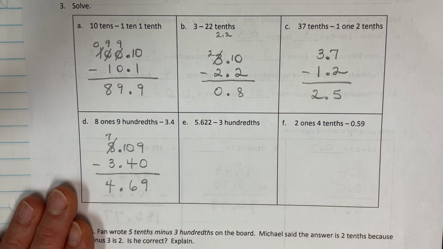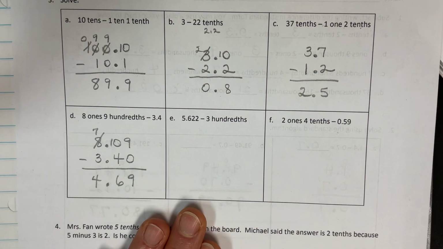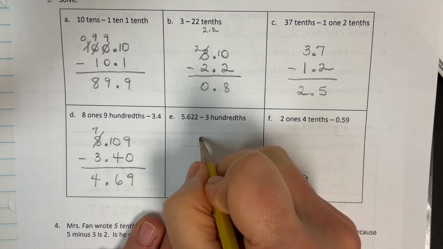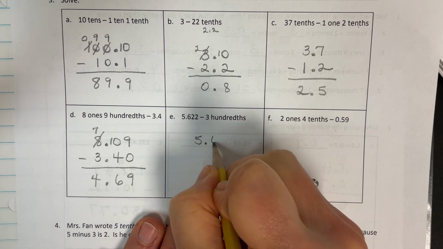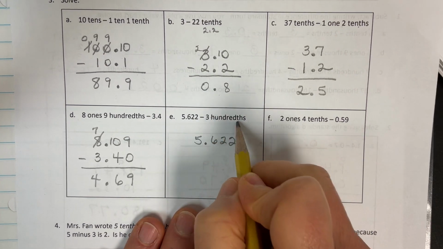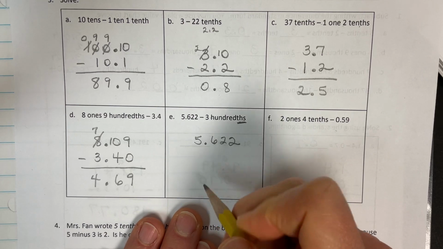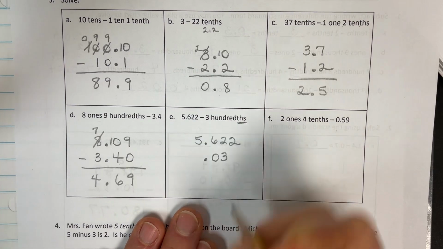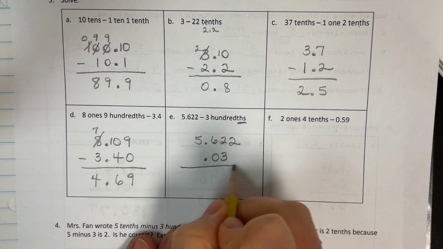And I got my answer. Okay, you might try the last two and then see if you get them. Okay, but I'll keep going. We have 5 622 thousandths minus 3 hundredths. That means I have a 3 in the hundredths place. Tenths, hundredths. There's my 3 in the hundredths place.